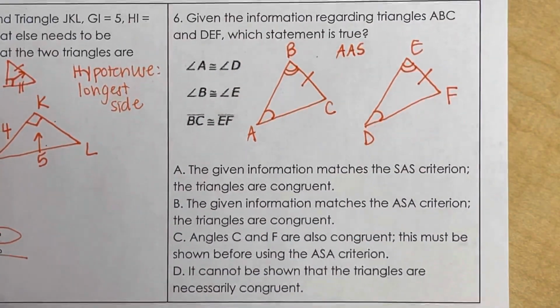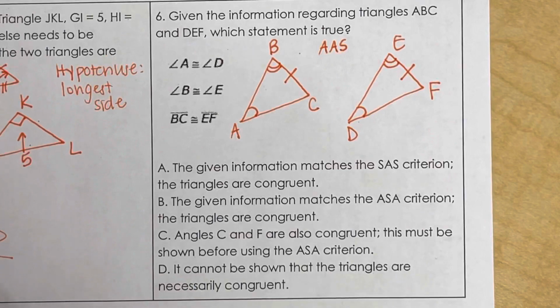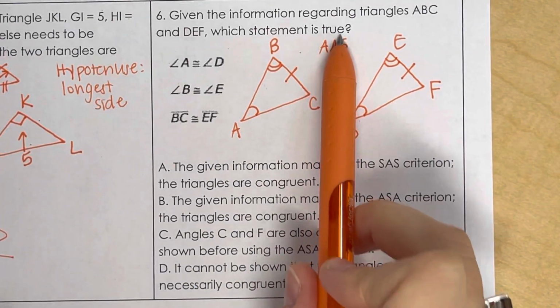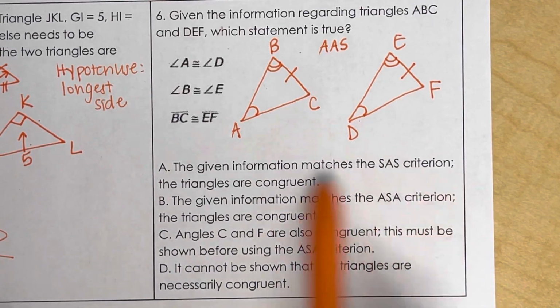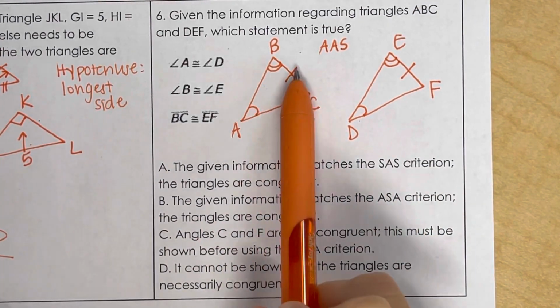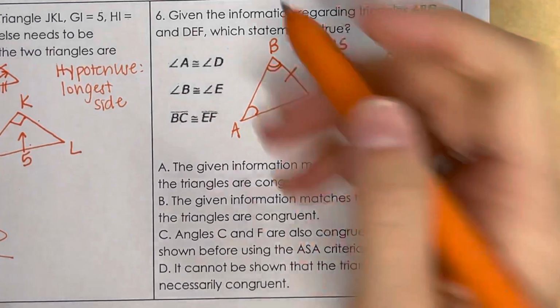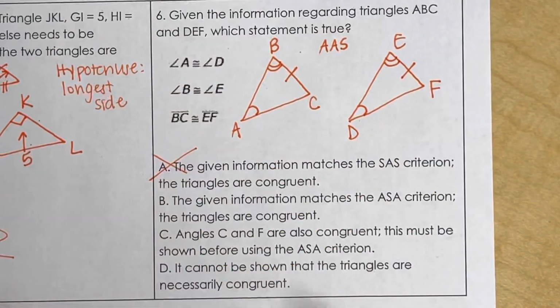So let's look at the choices given to me. Let's pick the one that makes the most sense, the truest statement. A, the given information matches the side angle side criterion. The triangles are congruent. Well, I only have one side in each triangle, so that doesn't make sense.